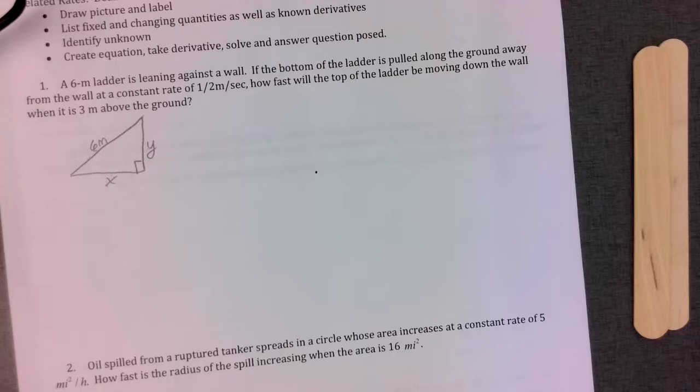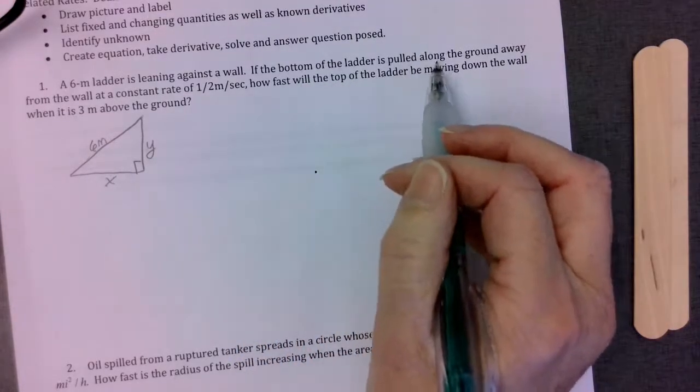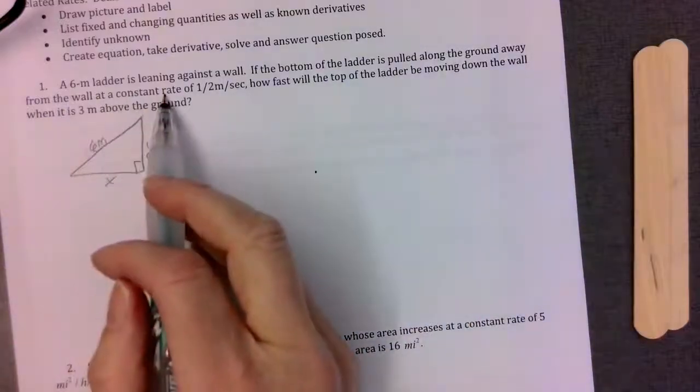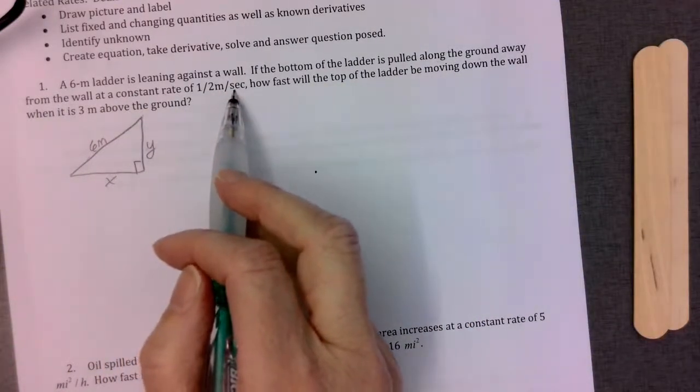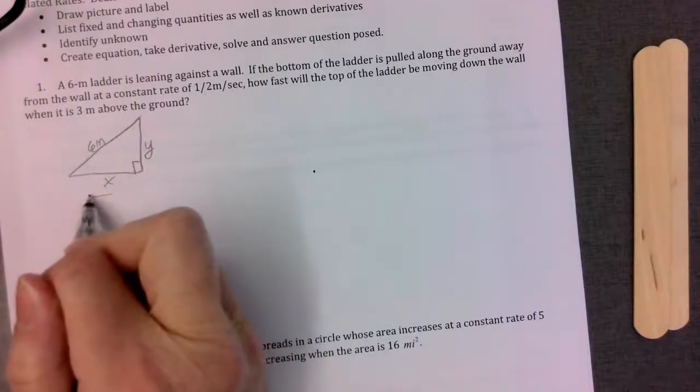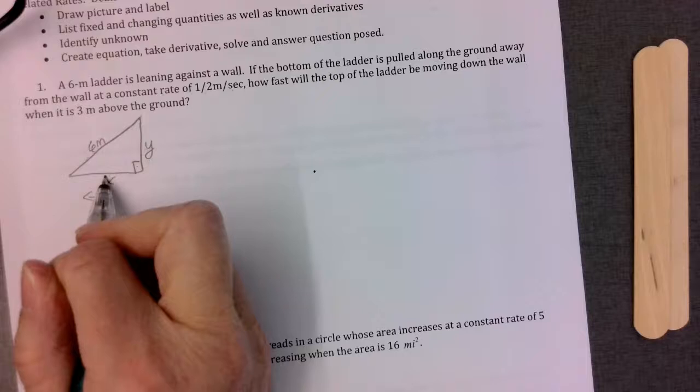All right, what do we know? The bottom of the ladder is pulled along the ground away from the wall at a constant rate of 0.5 meter per second. That means it's heading in that direction. We've got movement. We have growth of the length of x.